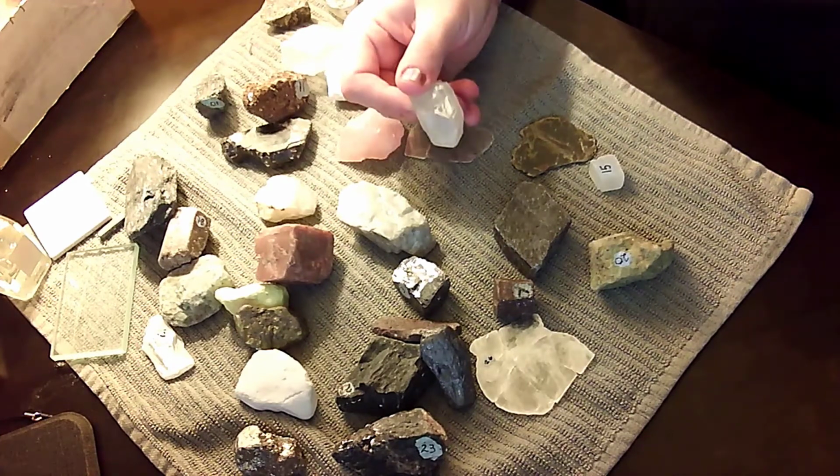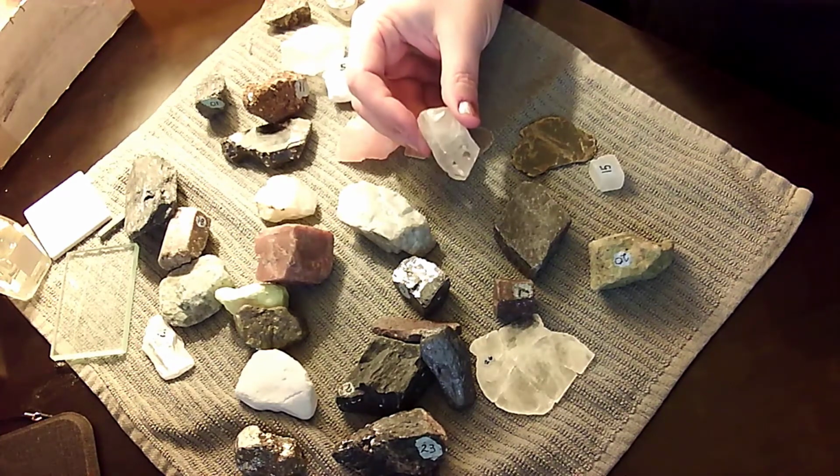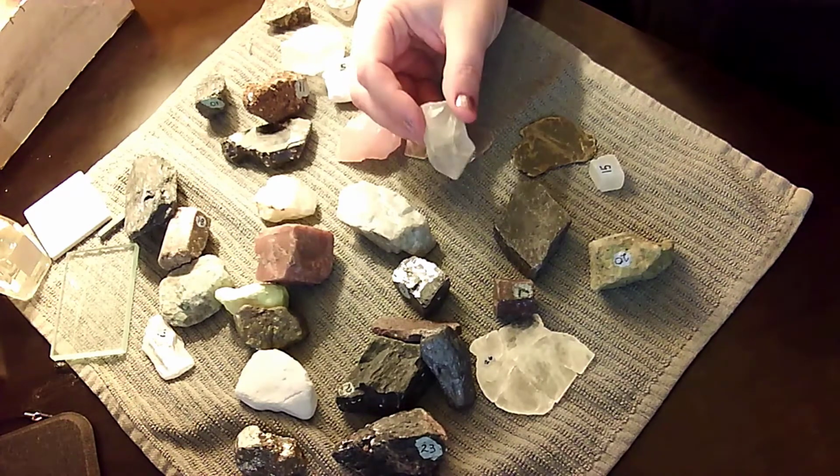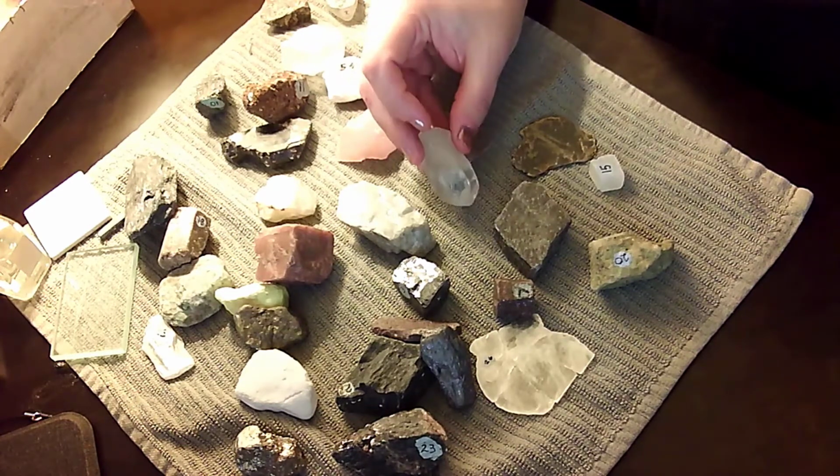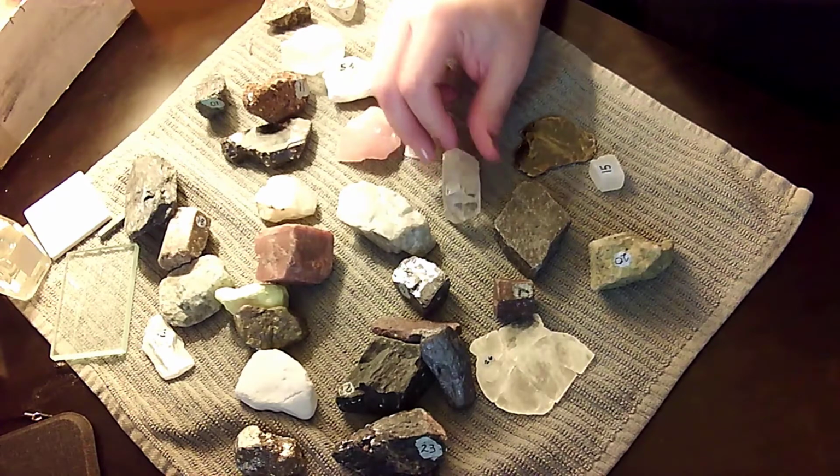So therefore, sample 28, even though it's shiny, is non-metallic. So again, you want to think shiny and silver or gold. So 28 is an example of a non-metallic mineral.